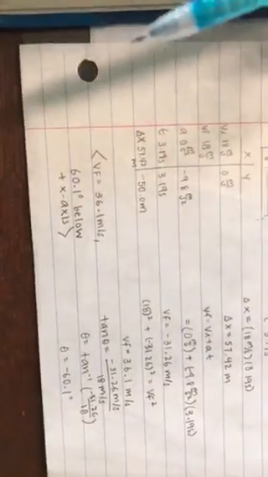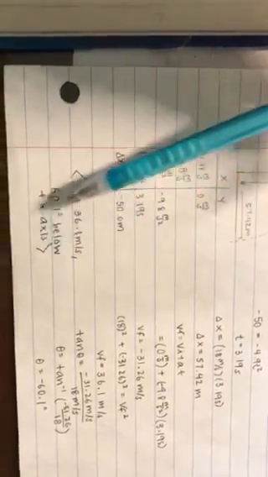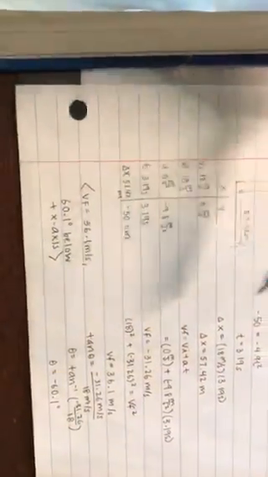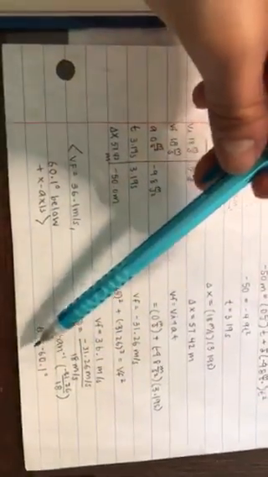So basically the final answer is that the object is traveling at 36.1 meters per second, 60.1 degrees below the x-axis, below the positive x-axis, because the degree is negative right here.